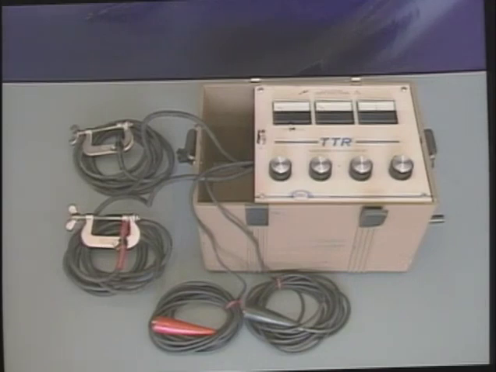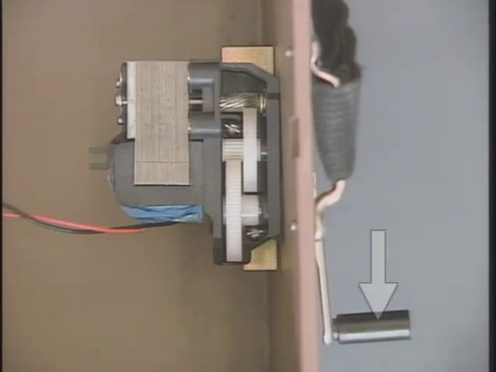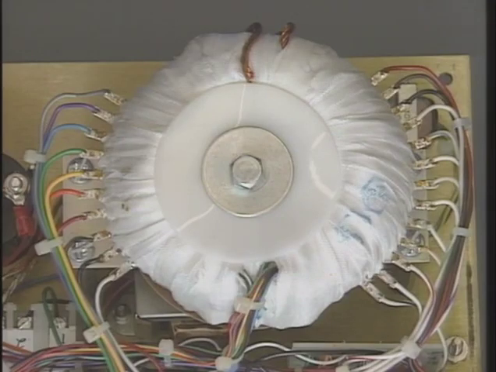ratio test set. Here's a typical turns ratio test set. It may look a little different from the set you use, but it will have the same basic features. This particular test set has a hand crank that is turned to generate test voltage. This powers a generator inside the test set that provides the test voltage needed for the test. Also inside the test set is the reference transformer.